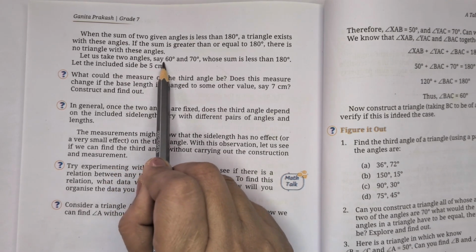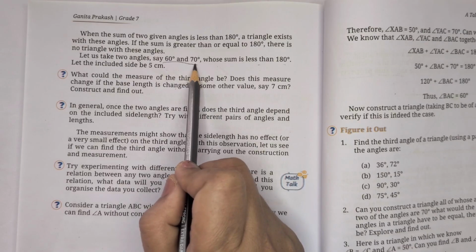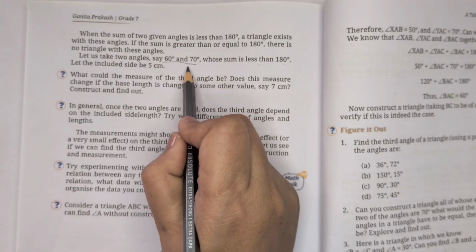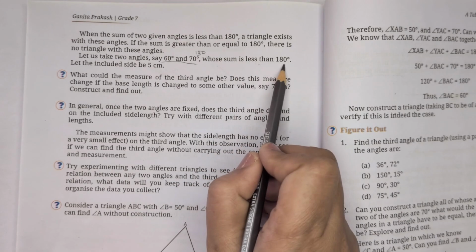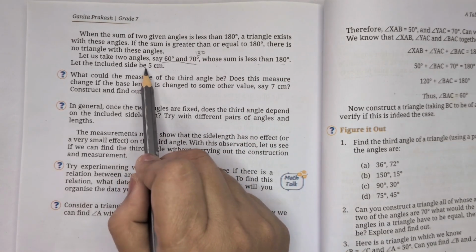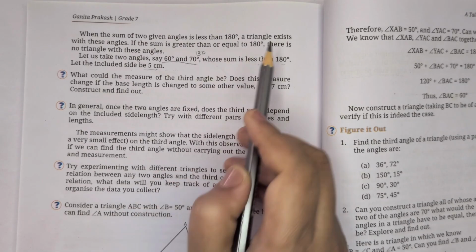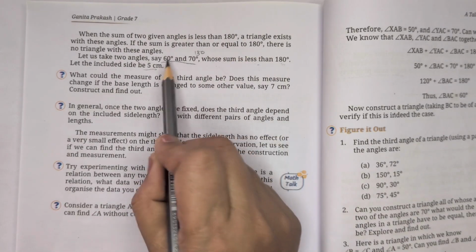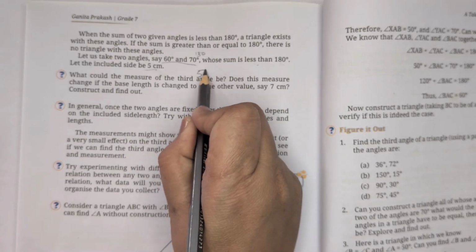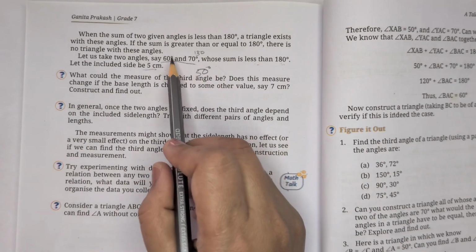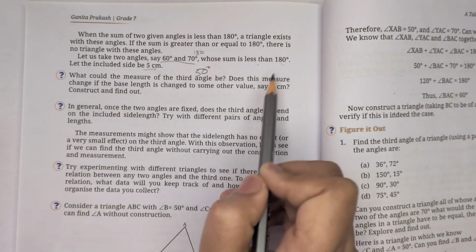Here, let us take two angles, 60 and 70, whose sum is less than 180. 60 plus 70, 130 is coming, which is less than 180, and the included side is 5 centimeter. What could be the measure of the third angle? The total is supposed to be 180. Here 60 plus 70 is 130, and the third angle will be 50 degree. Then all three angles together we will get 180 degree.